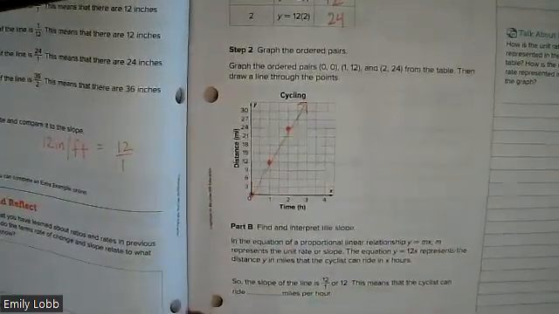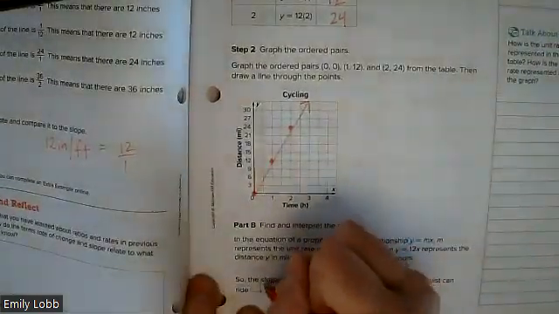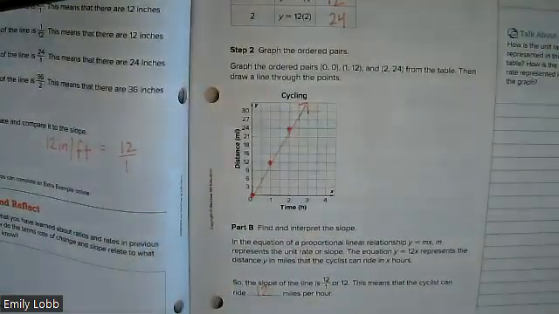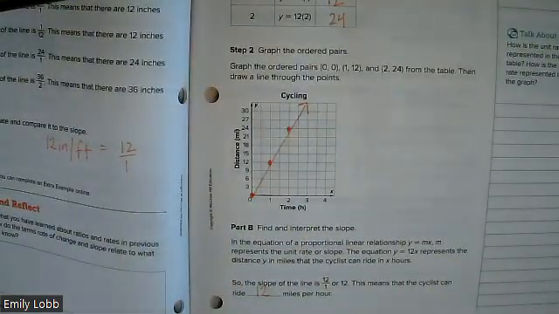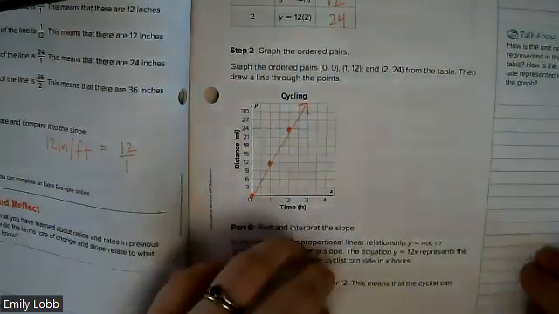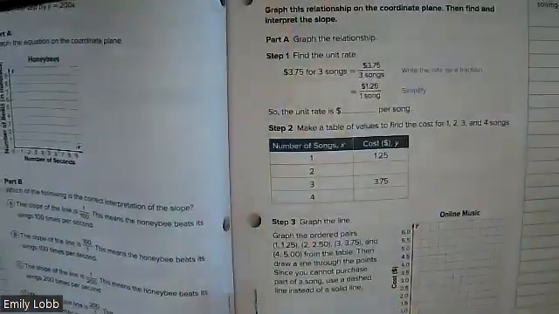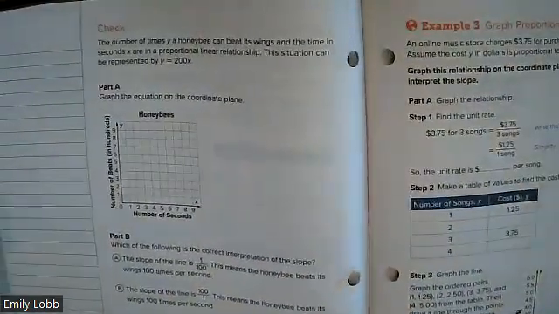This means that cyclists can ride 12 miles per hour because our slope is the same as our unit rate with proportional relationships. Try this check on page 180 before we move on to example 3.